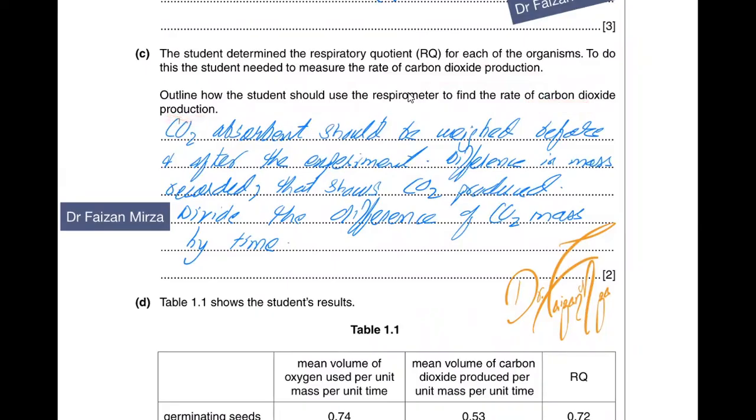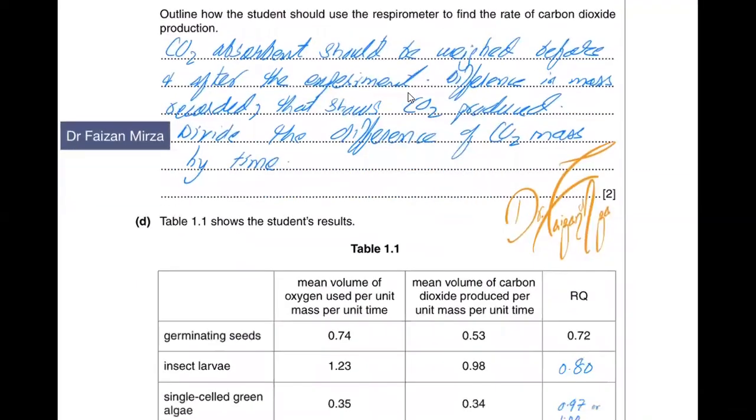The carbon dioxide absorbent should be weighed initially before placing it, and reweighed after the experiment. The difference in the mass recorded shows the CO2 produced, because that is what adds to the mass of the carbon dioxide absorbent. You divide the difference in carbon dioxide mass by time, so that will give you the rate of CO2 production.